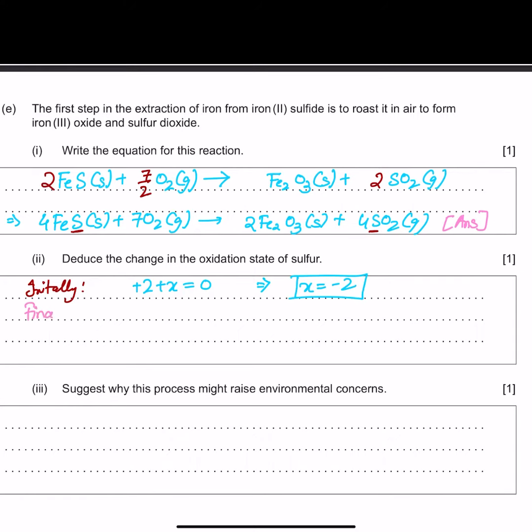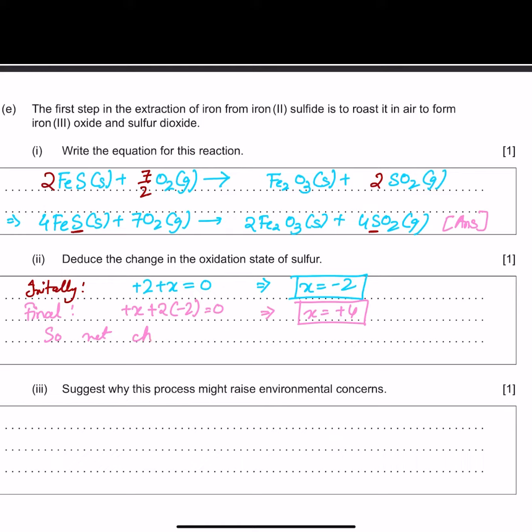Now for the final oxidation state, sulfur becomes SO2. We know that the oxidation state of oxygen is -2. So let's assume +X is the oxidation state of sulfur, and the oxidation state of oxygen is -2, and we have 2 of the oxygen. This will be equal to 0 because SO2 is neutral. So X would become +4. This is the initial oxidation state. This is the final oxidation state. So net change would be final minus initial, so it would be +6.